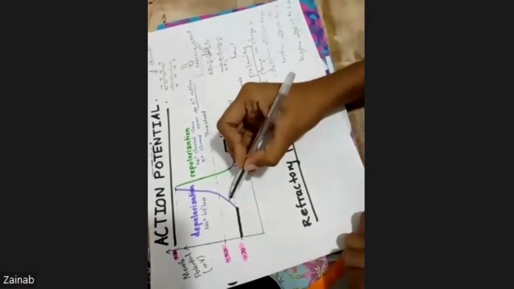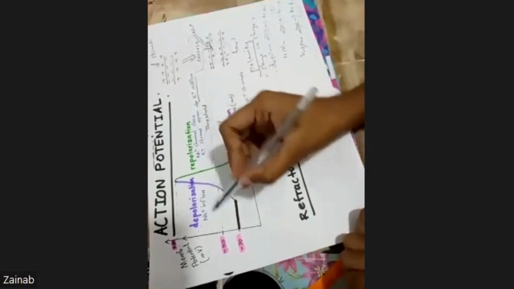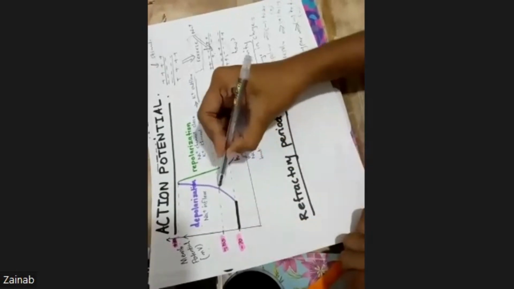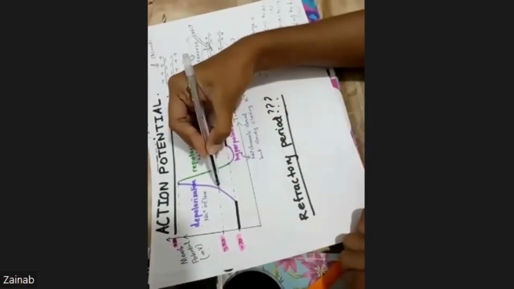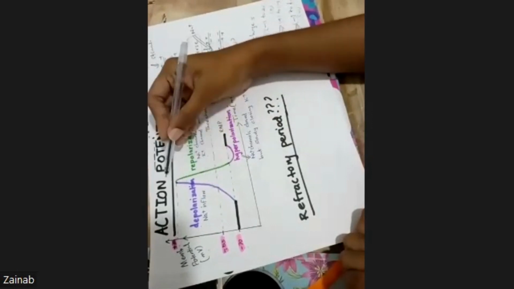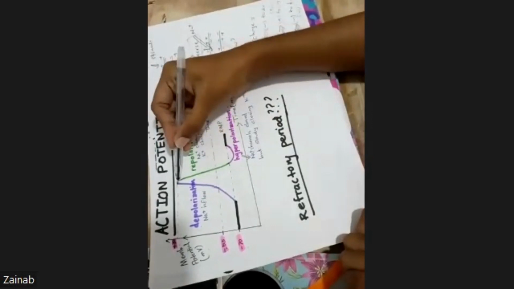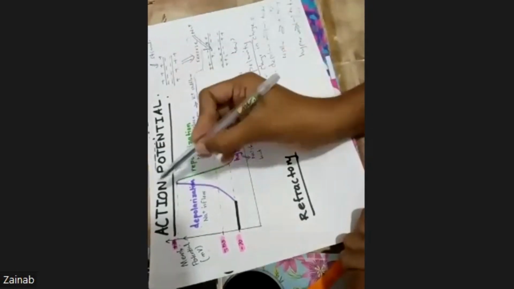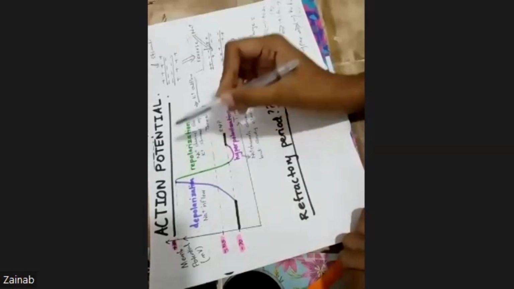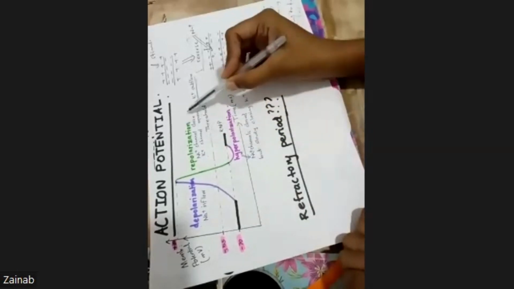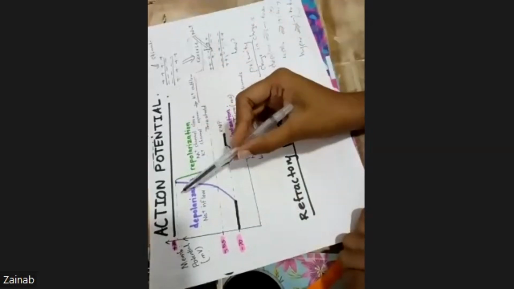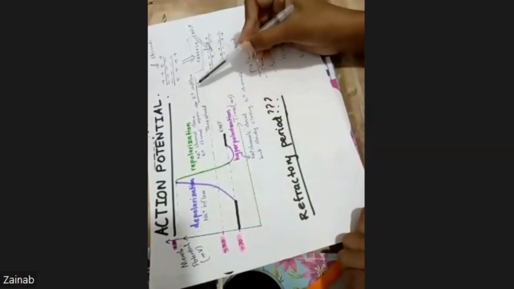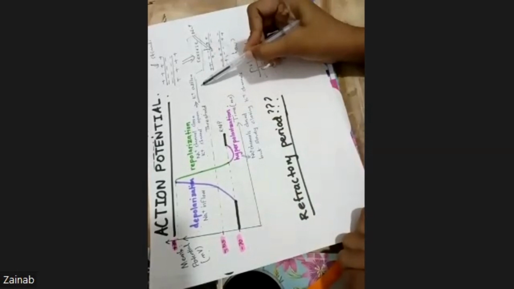It makes it a little positive, positive, positive, and when it reaches minus 55 millivolts, it opens other sodium channels and the polarity will rapidly increase. When it reaches plus 30, the sodium channel closes so the sodium influx stops, and the 30 millivolts will open the potassium channels, and potassium will go out.